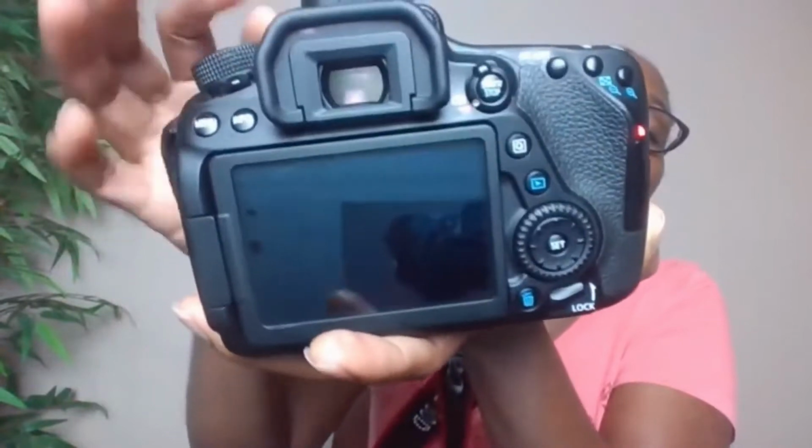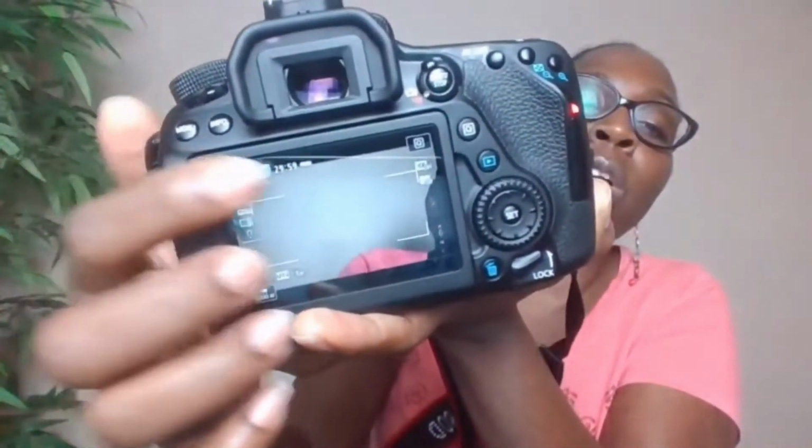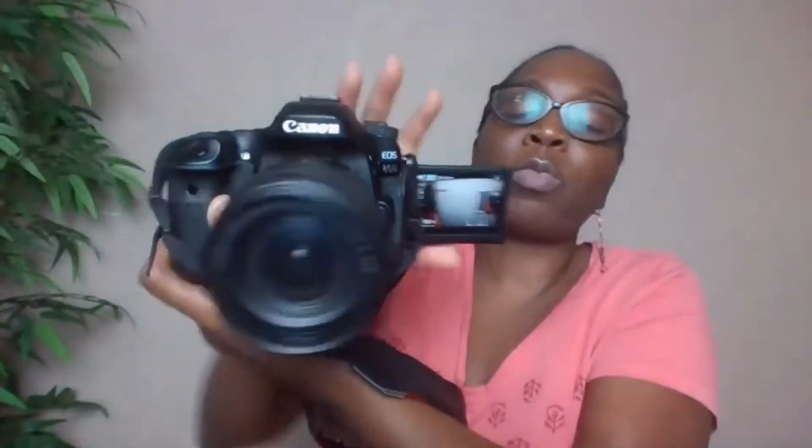So let's do this. I'm going to turn it back on. This camera is very heavy. When I turn it on, the menu area is a touch screen. This flips out so that if you are recording yourself, you can pretty much see yourself through the lens. See that? But the key thing about this is this screen is touch screen.